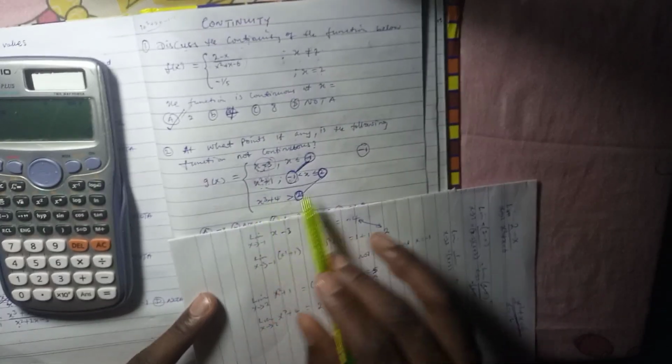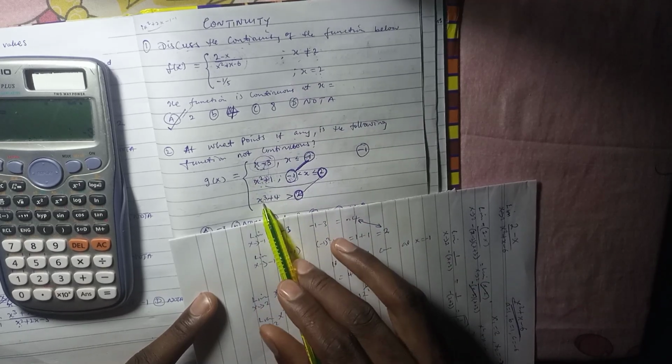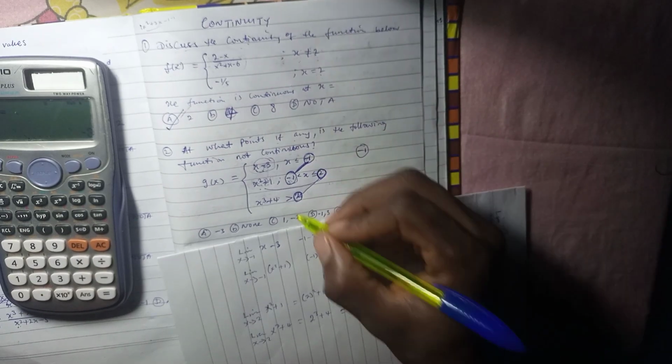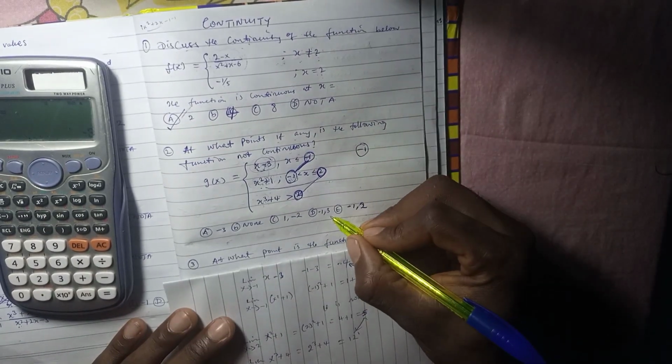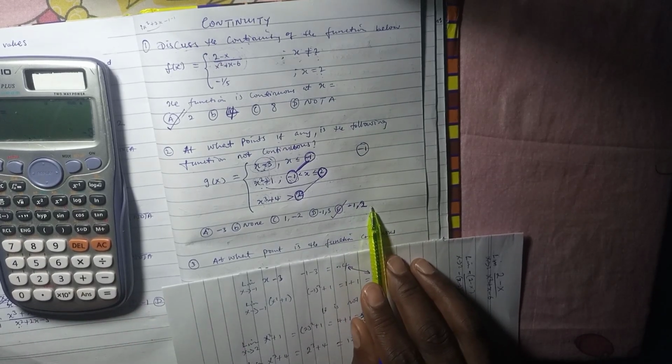Again, this one and this one have 2 and 2 in common. Now at 2, this one gave another thing. At 2, this one gave another thing. So on that note, the function is not continuous at point -1 and what? 2. So the correct option here is option what? A. So at -1, it is not continuous. At 2, it is also not continuous.